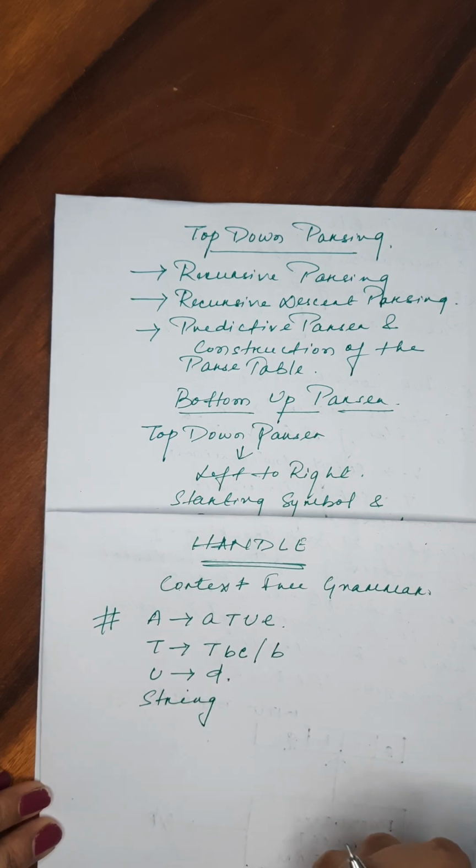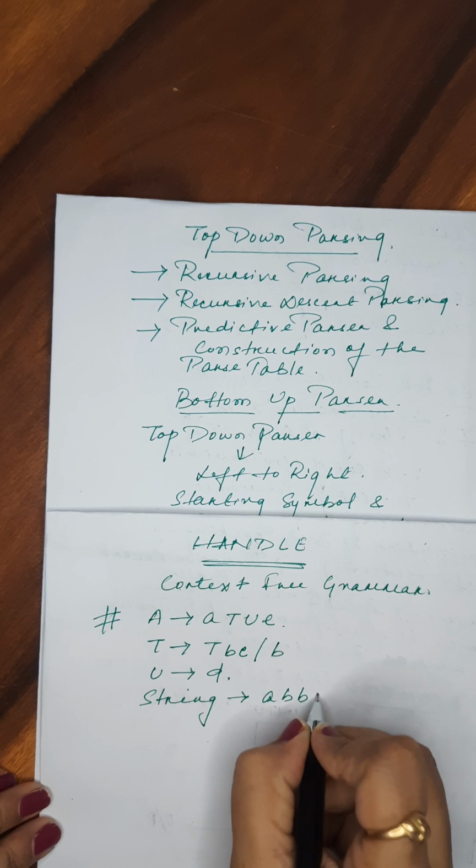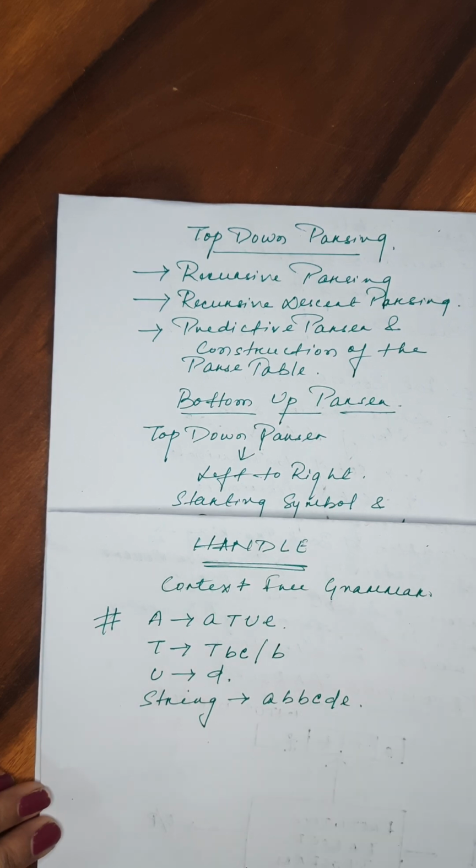As I have taught you in the concept of stack, the string given is A, B, B, C, D, E.